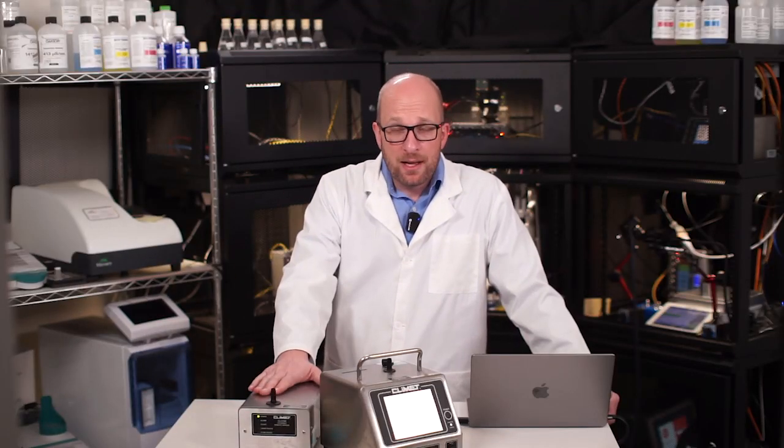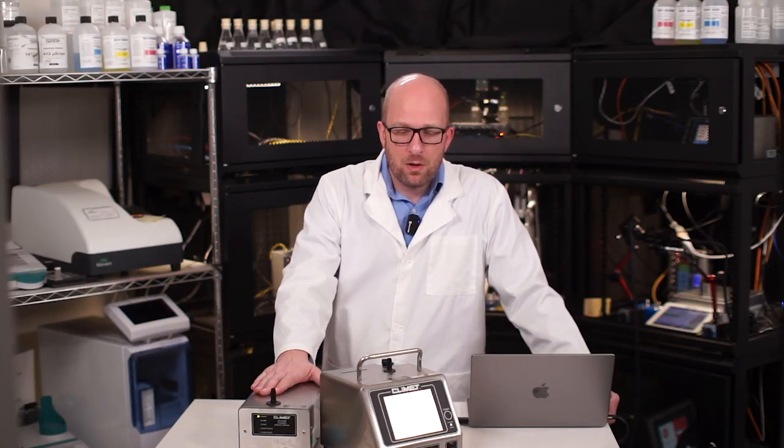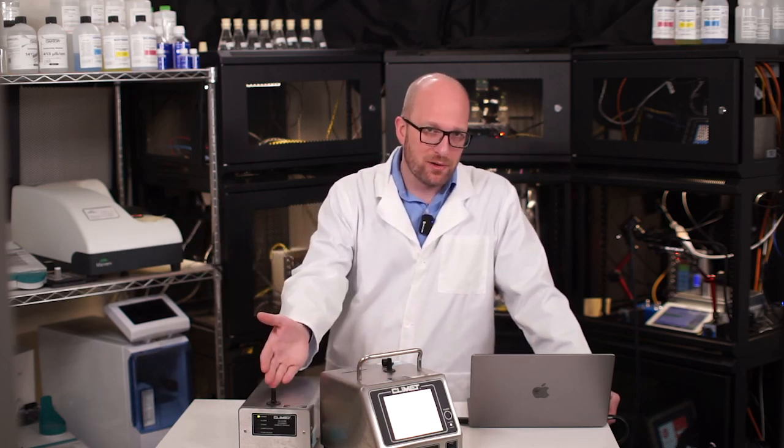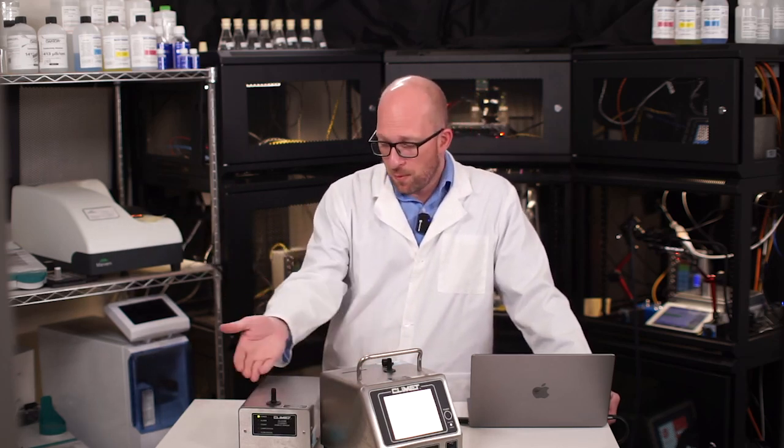All right, I'm here in our lab. I'm going to give a quick demo of our new platform. So you can see there's a lot of instruments behind me, but we're just going to focus on these two particle counters today. They're both Climates.